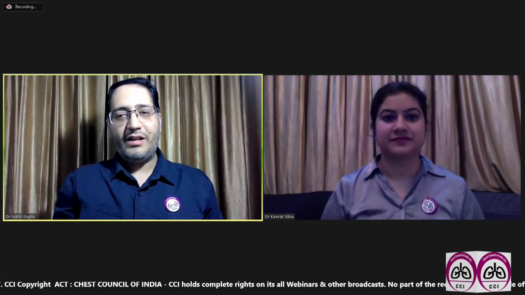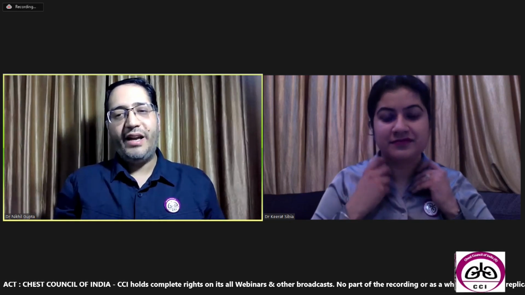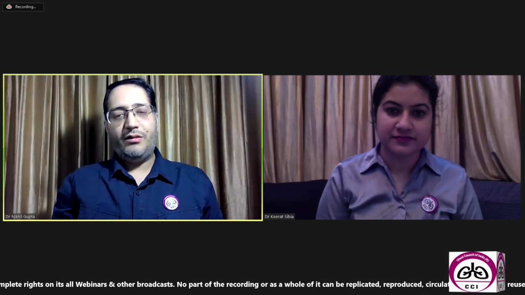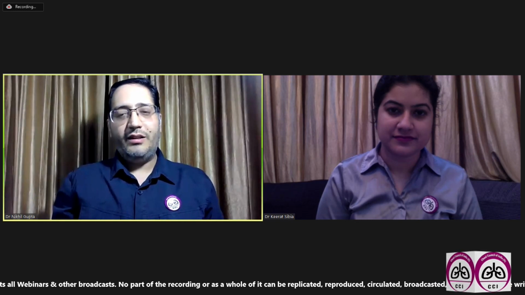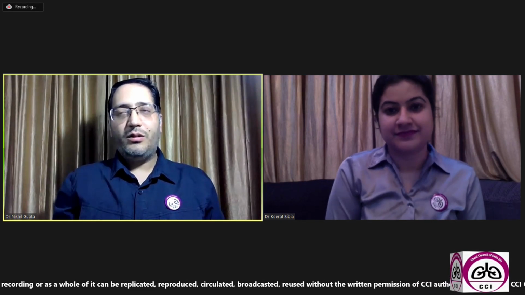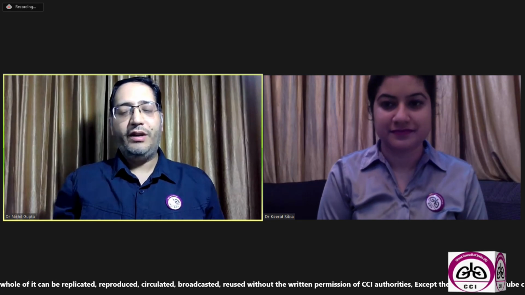Silhouette sign is the loss of interface when two similar densities come in contact with each other. A consolidation or a mass which has similar density to the mediastinum or soft tissues of the abdomen forms this silhouette sign. For example, if there is a mass or a consolidation in the basal segments and the hemidiaphragms are hidden, we can be conclusive that there is something wrong in the basal segments.